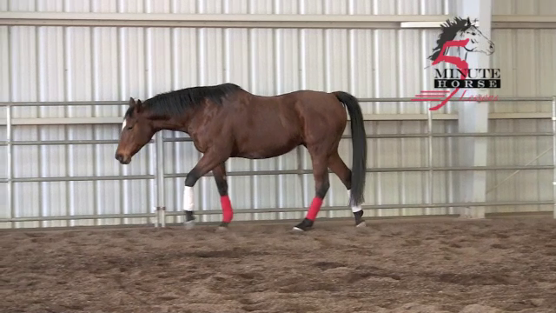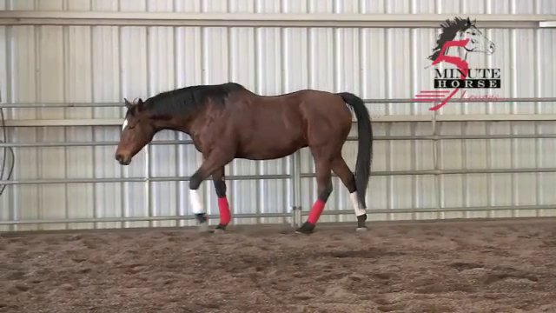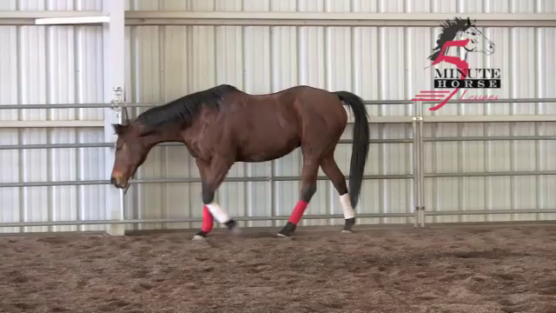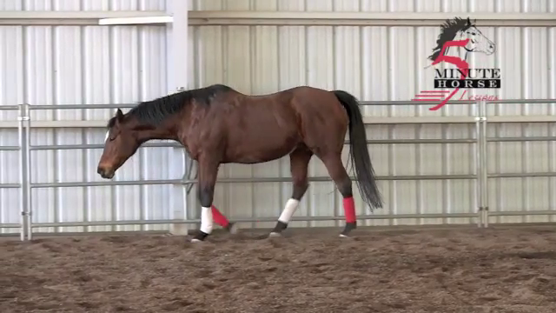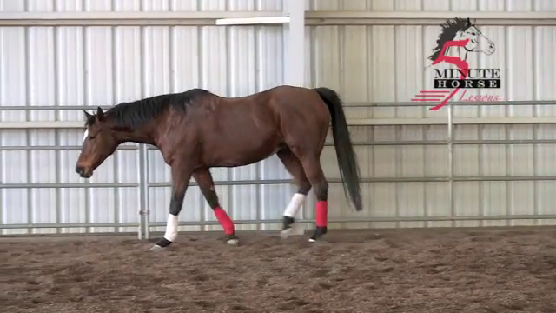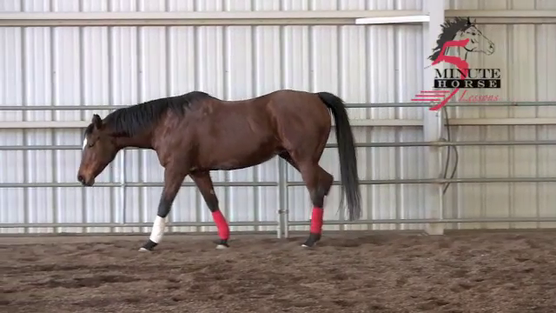And then she's going to step again with 2 feet. 1, 2. And there's our white diagonal, red diagonal, and a white diagonal. And again our red diagonal. So even at the walk, you can see how important this diagonal is to the balance and the gait of your horse.